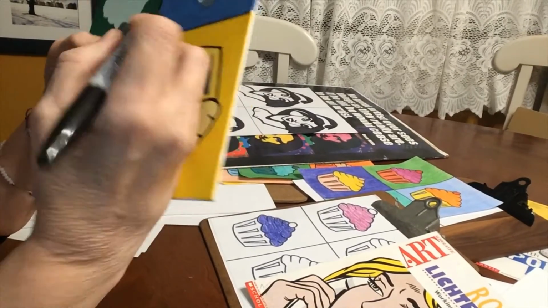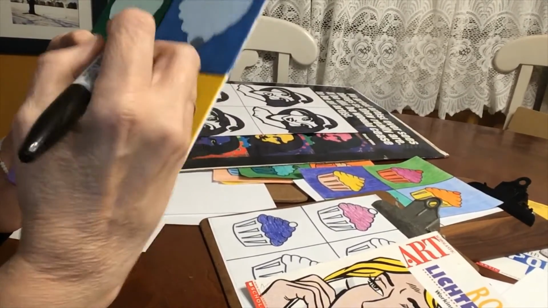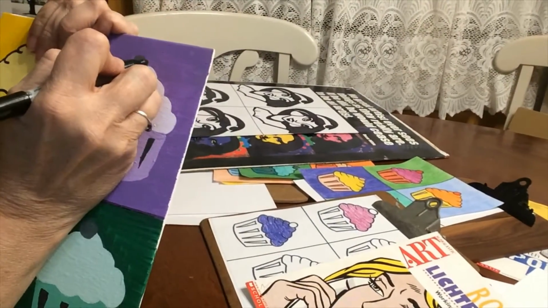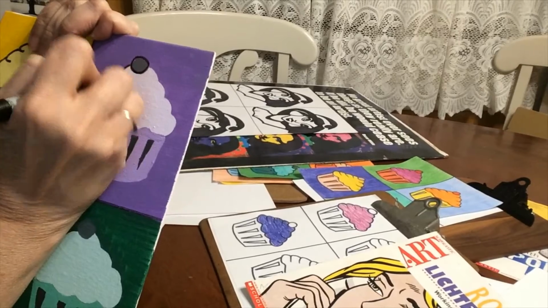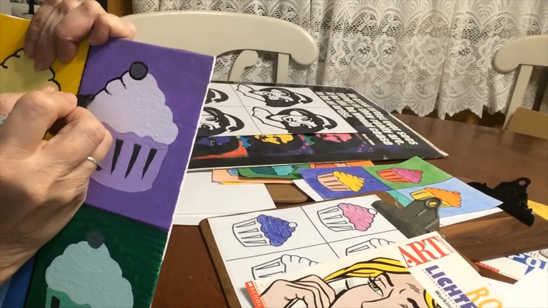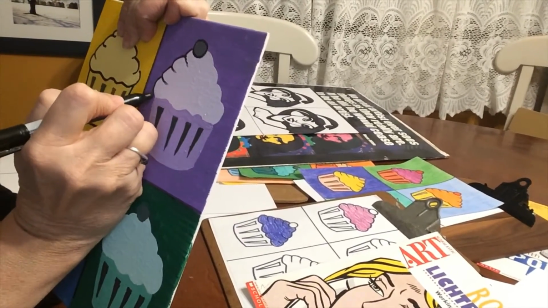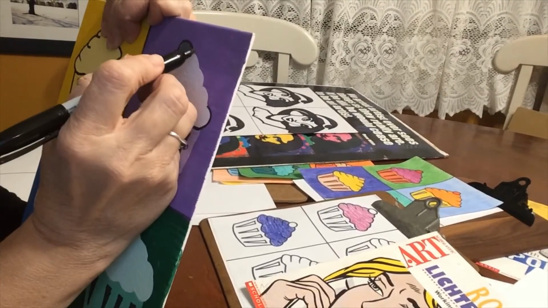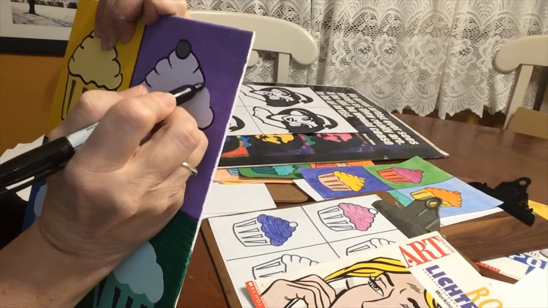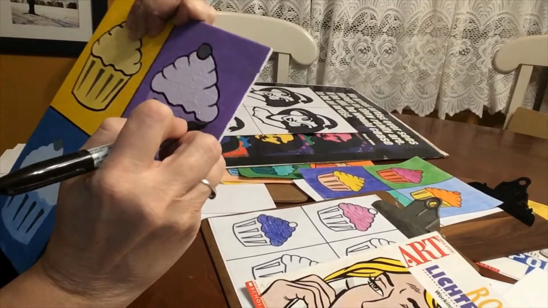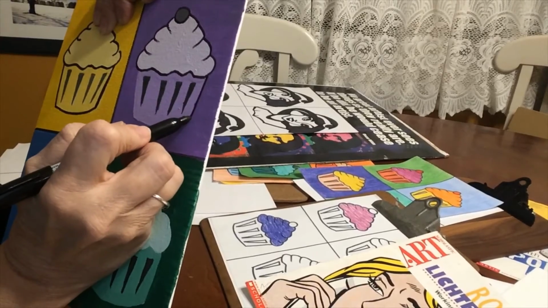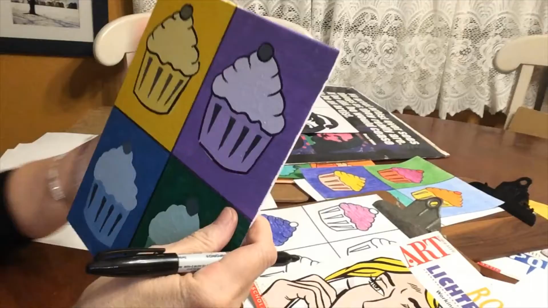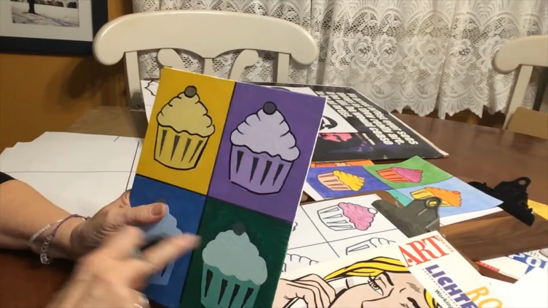I could have done a little bit better on that one. Let's just bring this over a little bit. Okay. Now I could do the same thing with this one. Just outline it. So it's a little bit different look from the other things I did. It's a painting, but it's going to have that Lichtenstein kind of comic book look to it. So I would continue to do that for the whole thing.